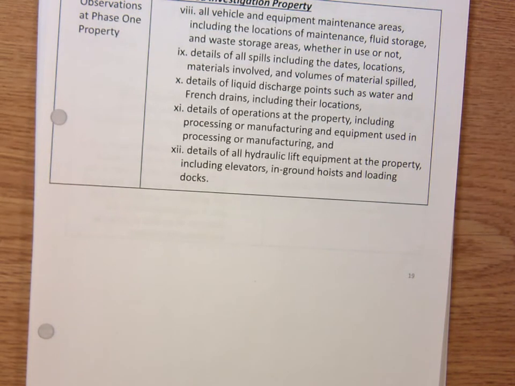Details of liquid discharge points such as water and French drains, including their locations. Details of operations at the property, including processing or manufacturing and equipment used in processing and manufacturing. Details of all hydraulic lift equipment at the property, including elevators, in-ground hoists, or loading docks. Why? Because any of these equipments are used for vehicle maintenance or equipment maintenance. So it's very important to know where they're located, how they're calibrated, where they were in use, and what kind of use they were in. That will help you to understand if contamination has happened in the past or not.